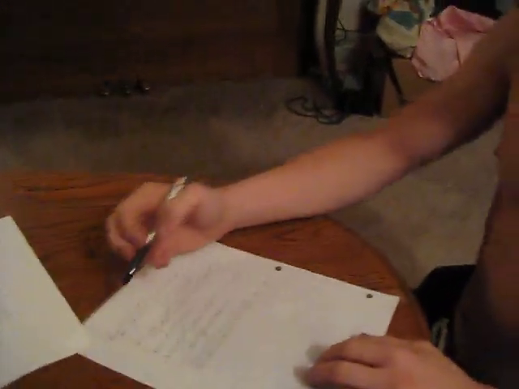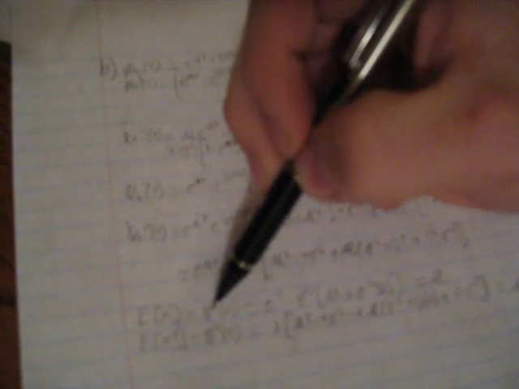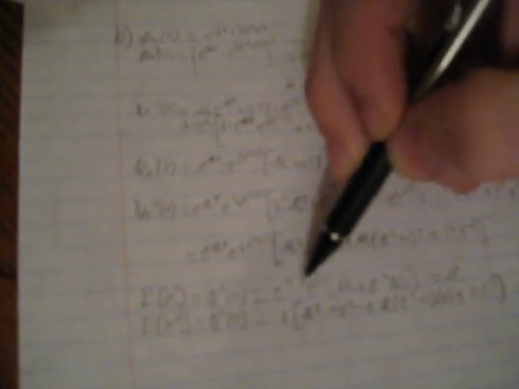Now the mean: the first derivative is e to the mu t times e to the 1/2 sigma squared t squared times mu plus sigma squared t. When you set all the t's equal to 0, you get e to the 0th power, which simplifies to 1, times e to the 0th power, which is 1 again, times mu plus sigma squared times 0.